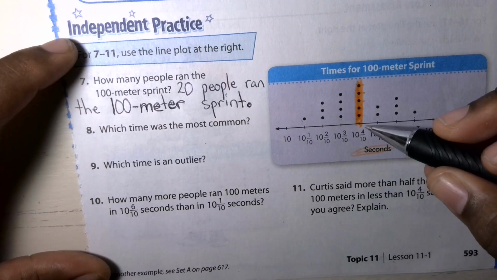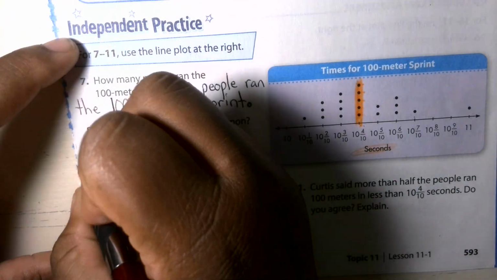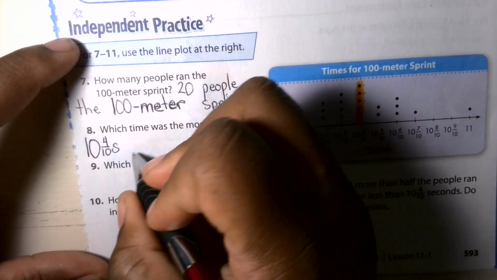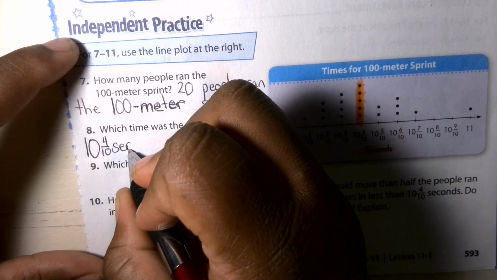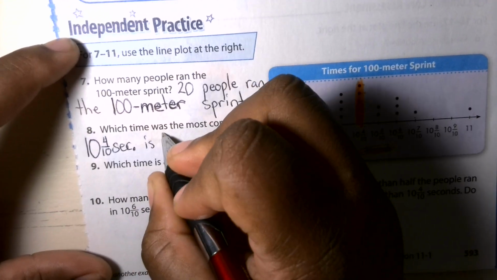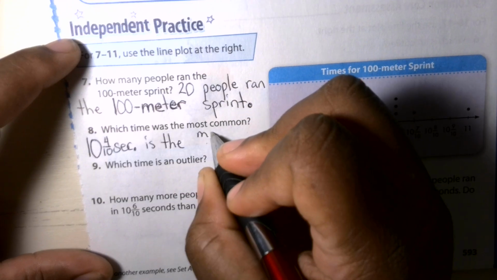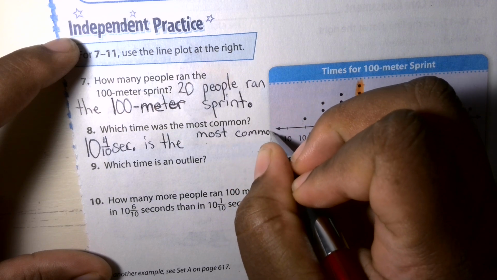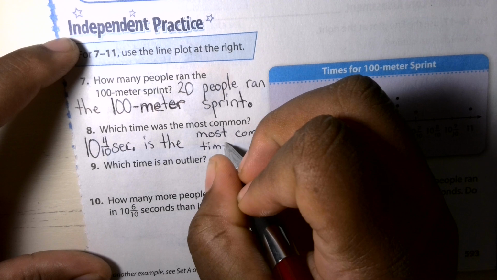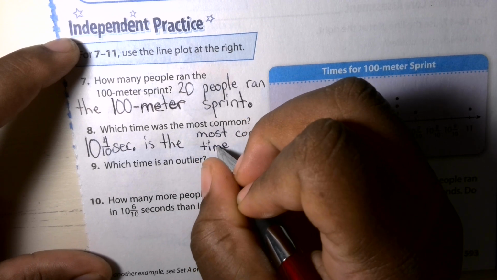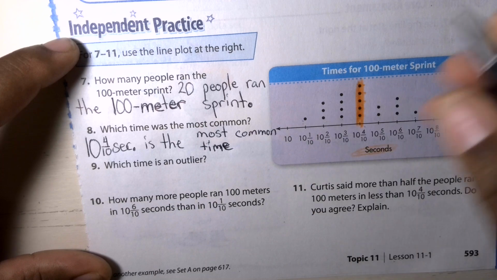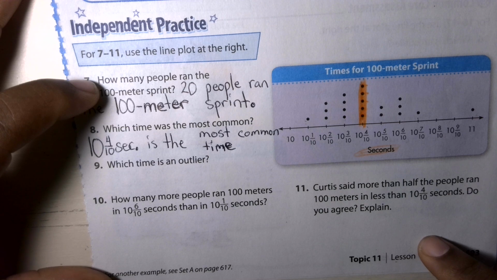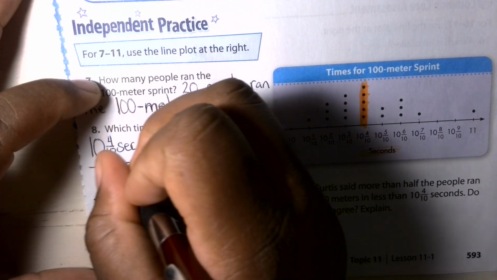Oh, no. 10 and 4/10 seconds. 10 and 4/10 seconds is the most common time. Which time is an outlier? We're not going to do the outlier questions today.